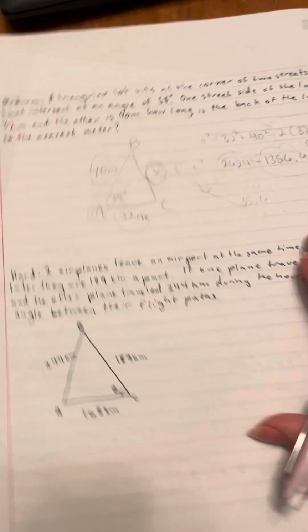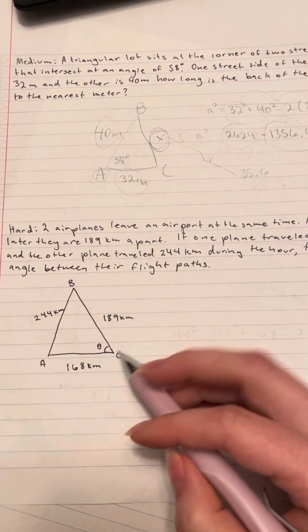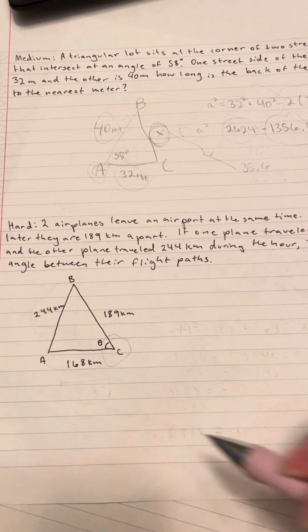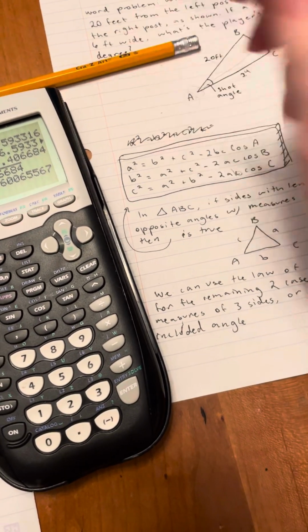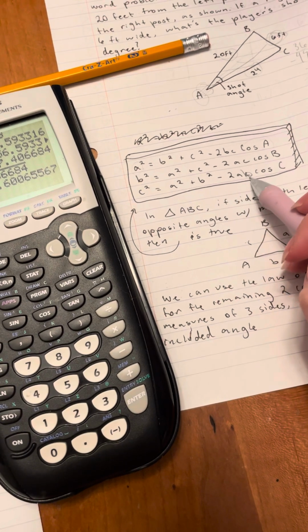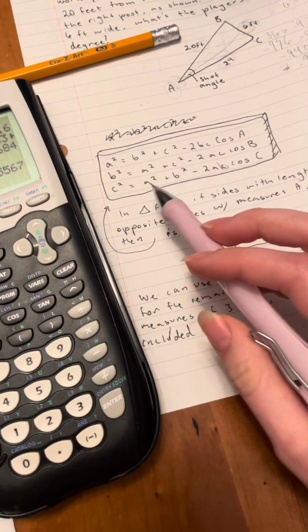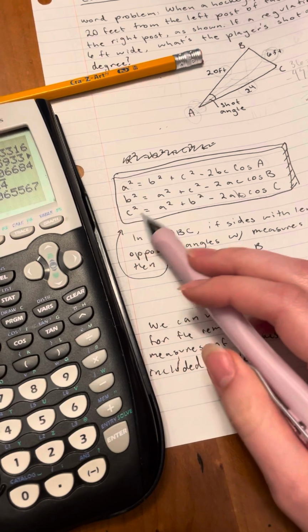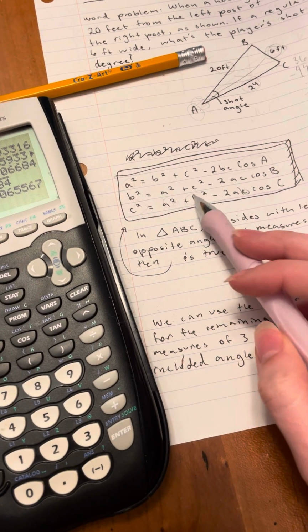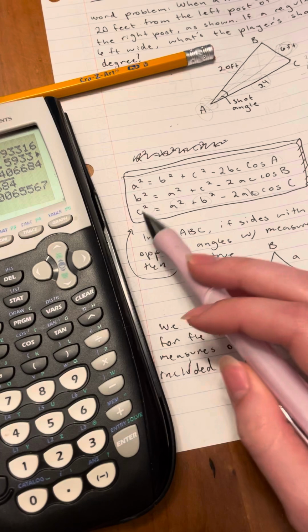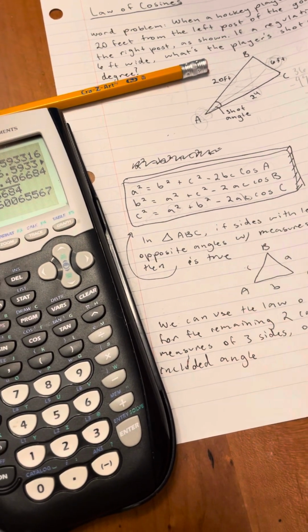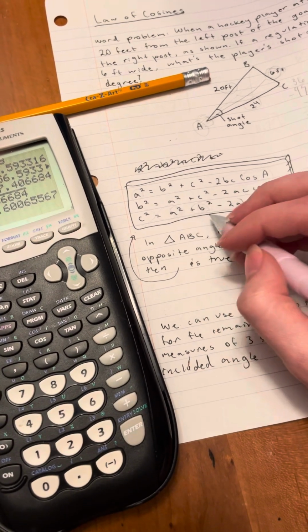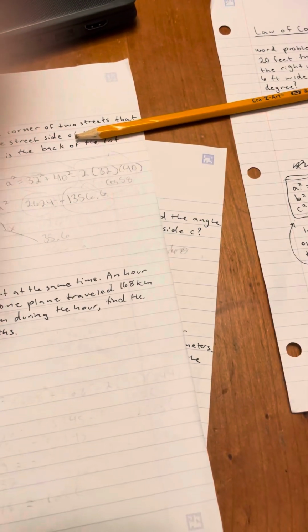For the last question, it gives you 3 sides again, and you're looking for angle C. So you're going to use this formula, c squared equals a squared plus b squared minus 2ab times cosine C. And you notice that when you're finding one angle, the 2 other sides are the only sides that you use on the other side of the equation. You wouldn't use c on this other side.